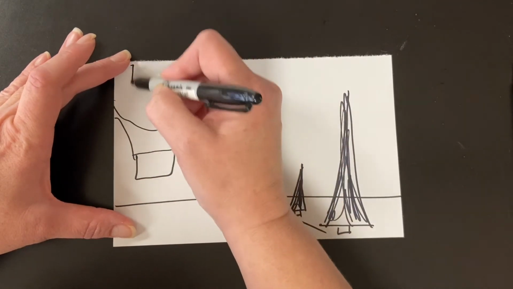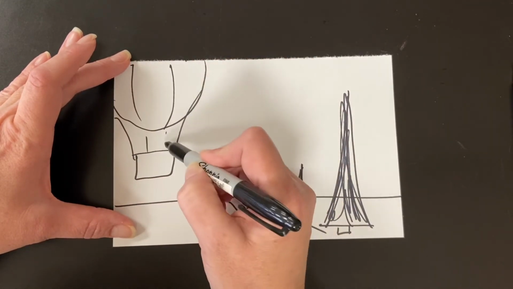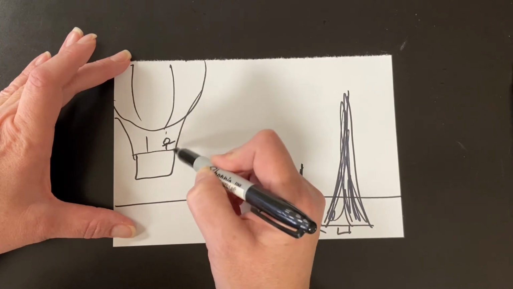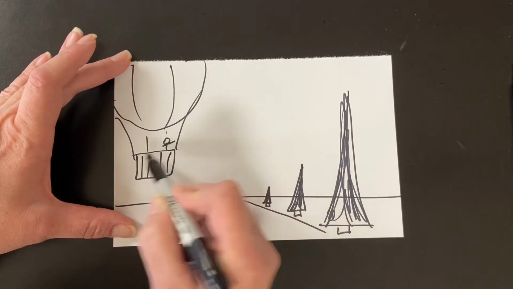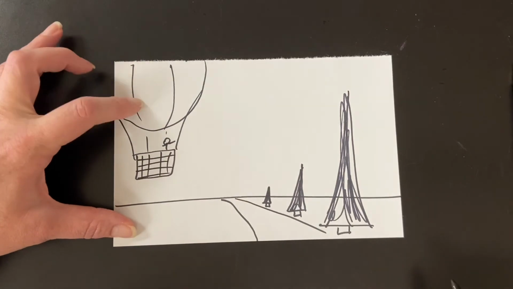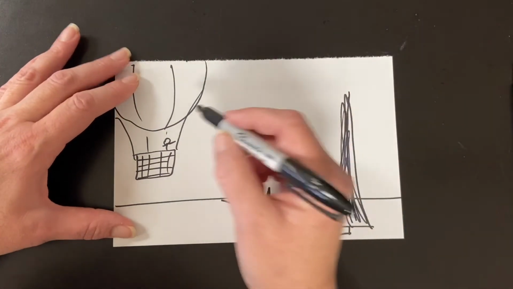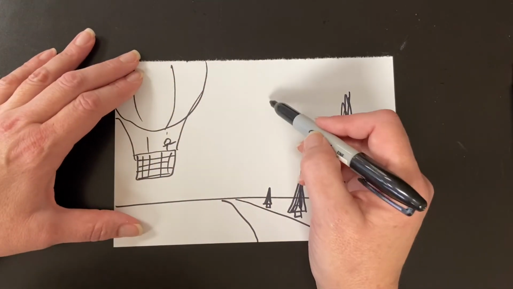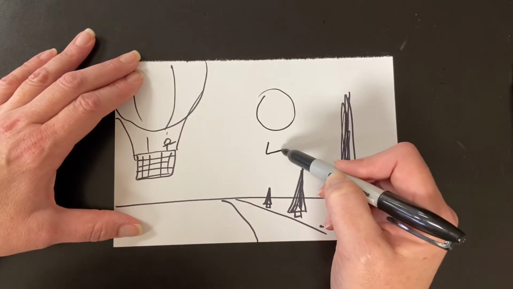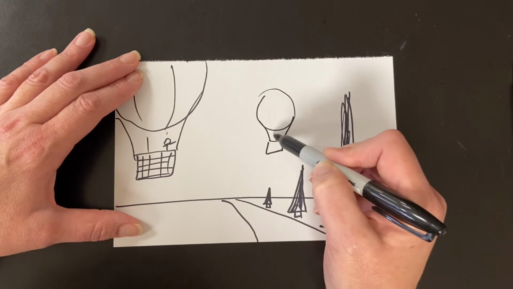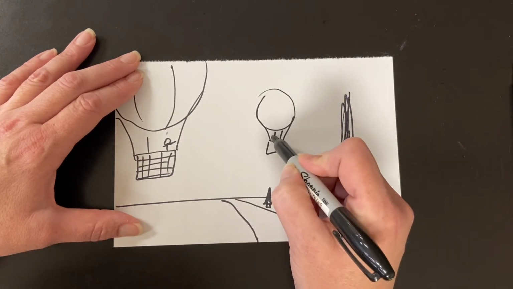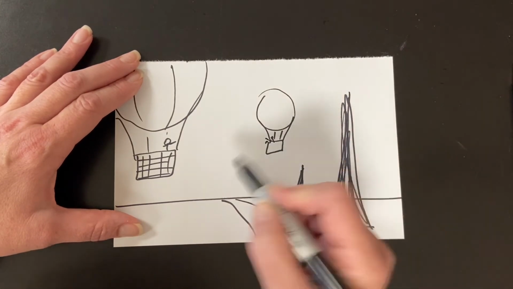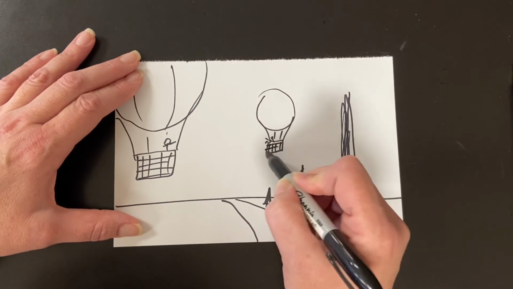Oh, did anyone guess what I'm drawing? Can you guess what I'm drawing? Did you guys say a hot air balloon? Because that's what it was. So if that's up here, then it's going to get closer to that horizon line. I'm going to draw another hot air balloon right here. Because there's my balloon, there's my ropes holding my basket. Here's my other person waving at that person.